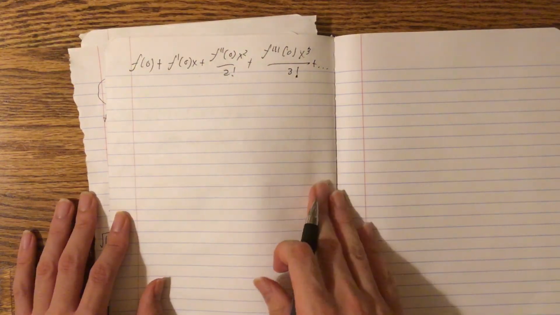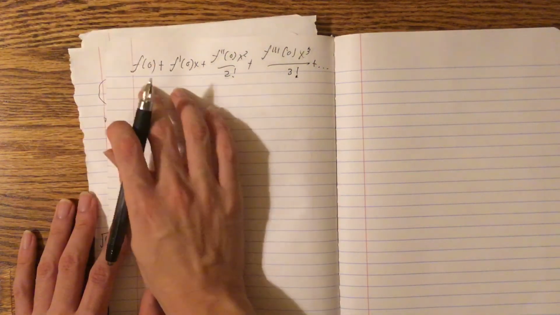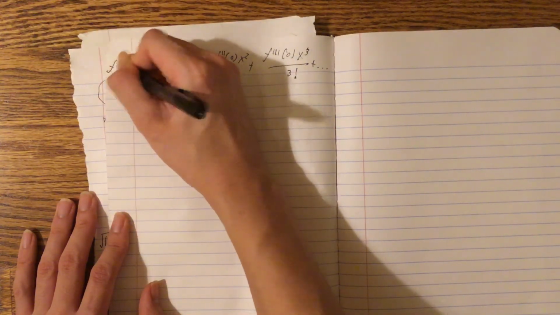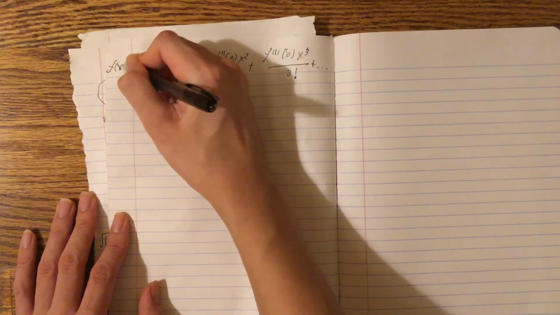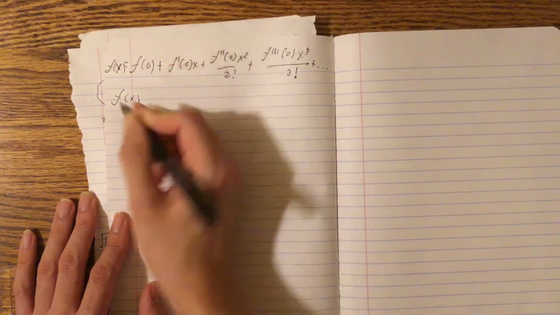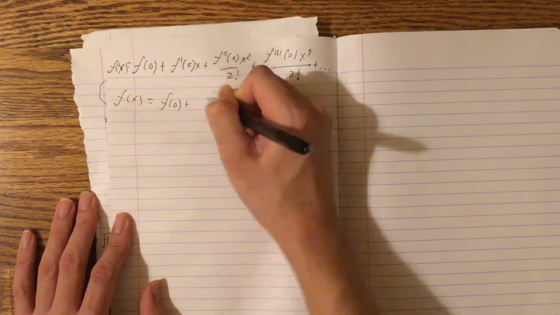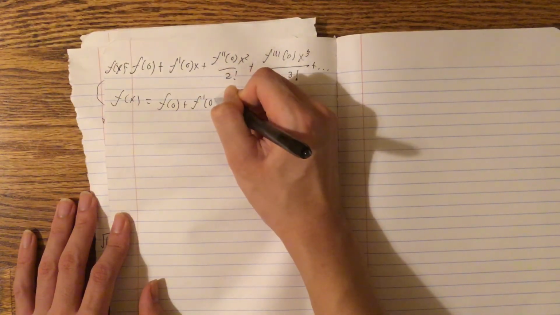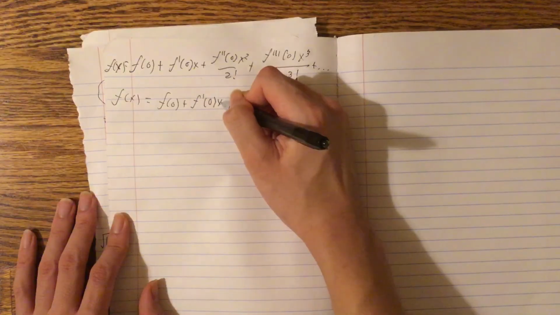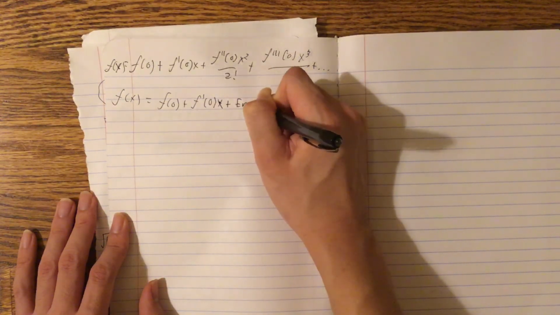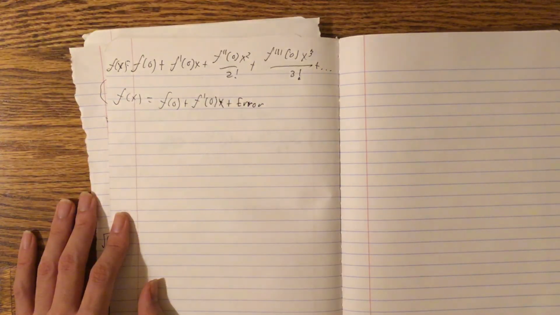And let's say we only know the value of f(0) and f prime of 0, and we're trying to approximate f of x. So we only have this value, and then the rest is just error.